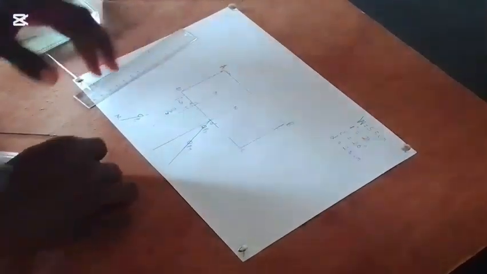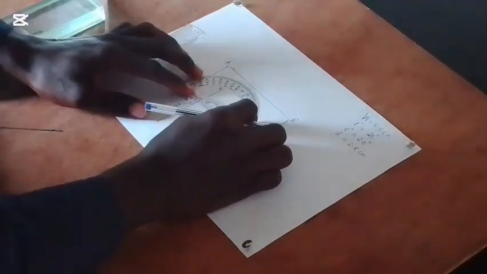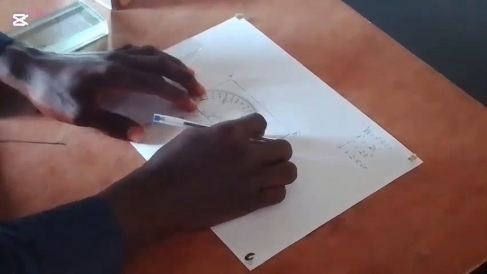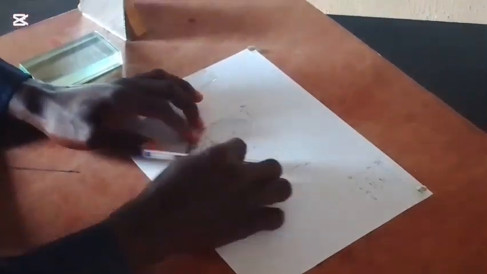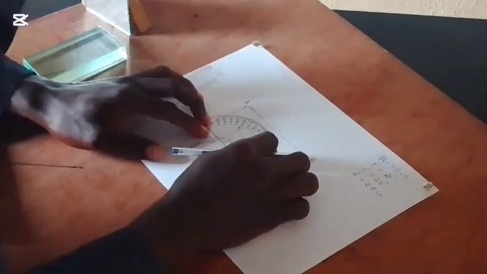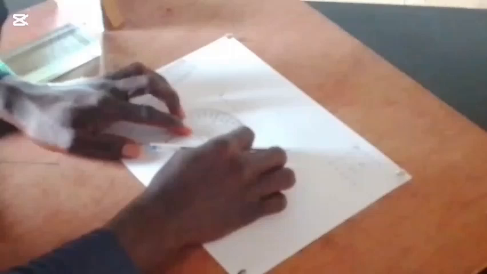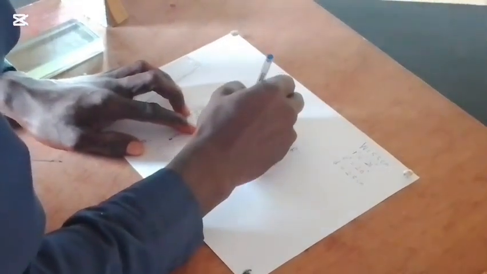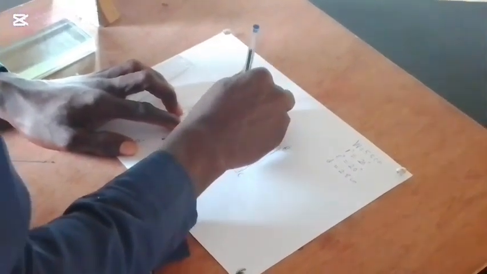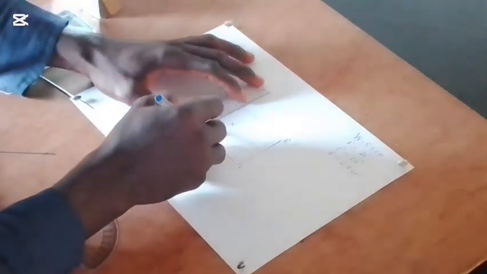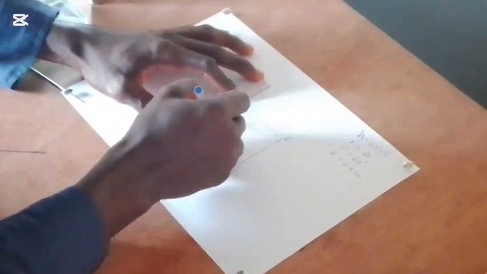So I must get my 90 degree. To get my 90 degree, yes, I can do like this. To get my straight line, this 90, then I'll draw it up so I can get my straight line.